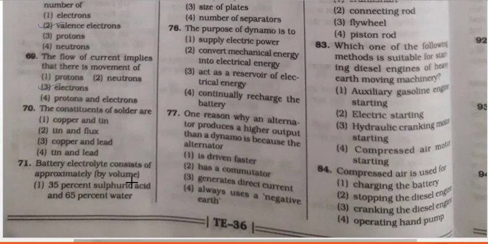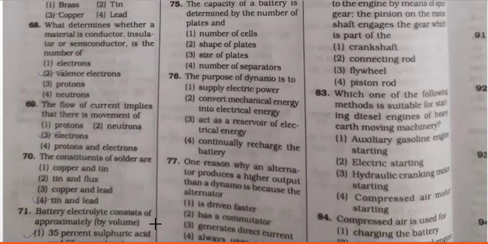The constituents of solder are tin and lead. Battery electrolyte consists of approximately, by volume, 35% sulfuric acid and 65% water.